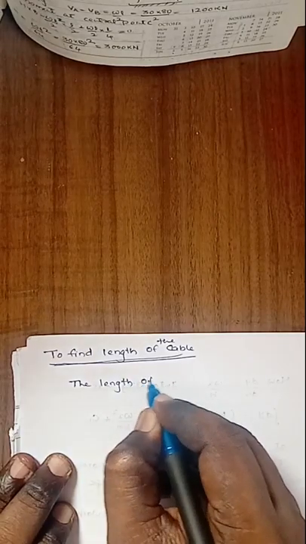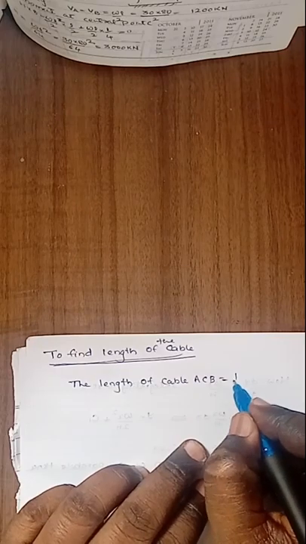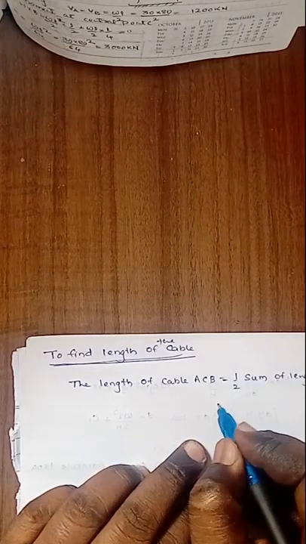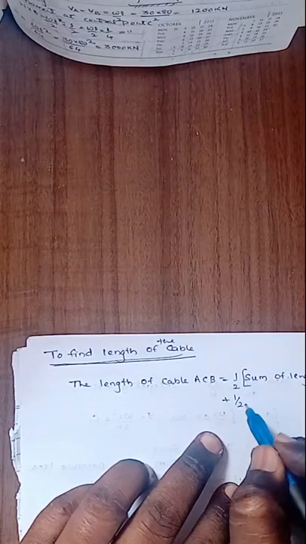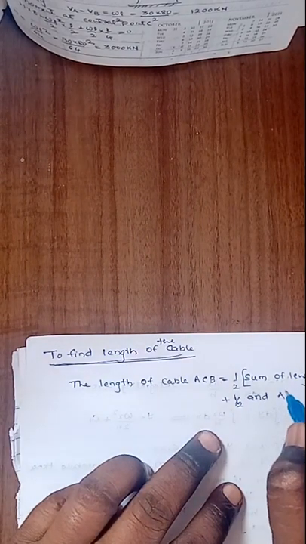Okay, we'll continue. To find the length of the cable, the total length of the cable ACB equals half the sum of the length of ACB dash and A dash CB.